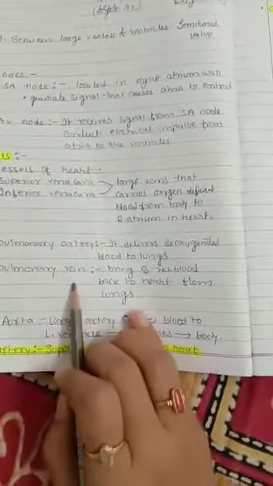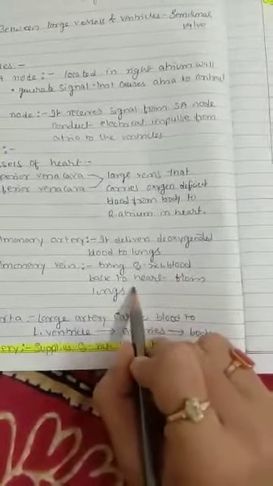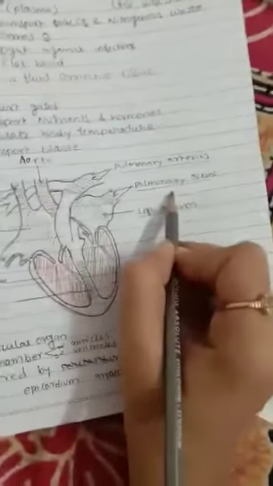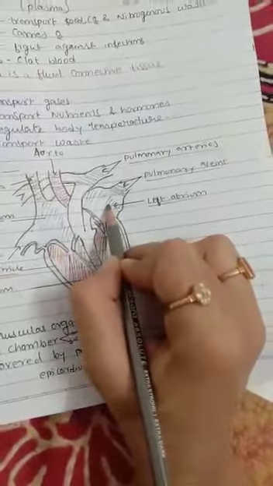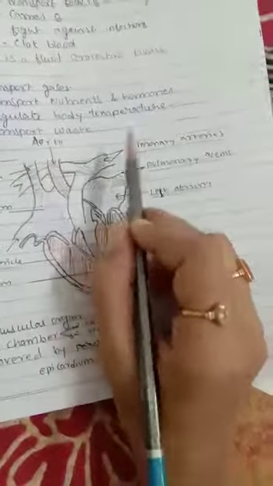Then pulmonary vein, it brings oxygen rich blood back to the heart from the lungs. Pulmonary vein brings blood from the lungs to the heart. Pulmonary artery takes blood from the heart to the lungs.